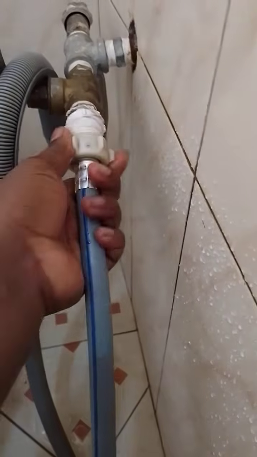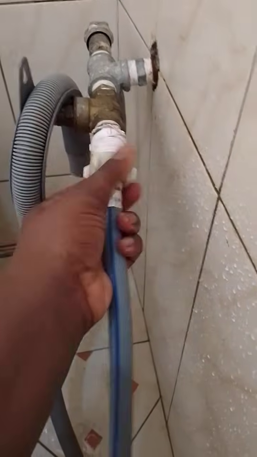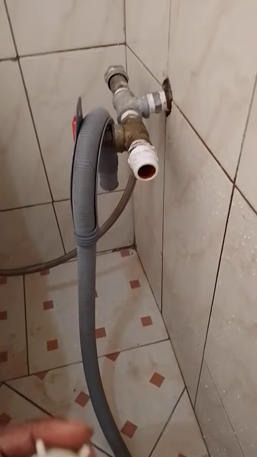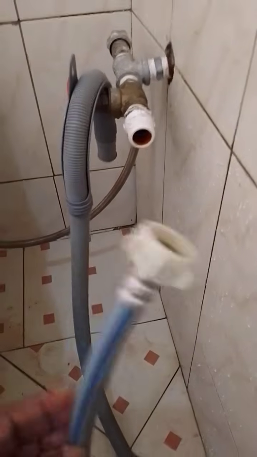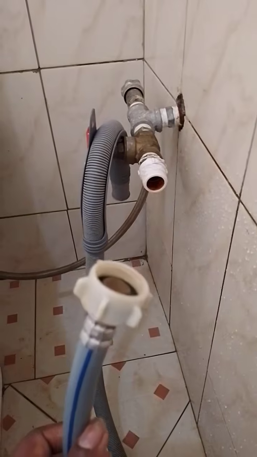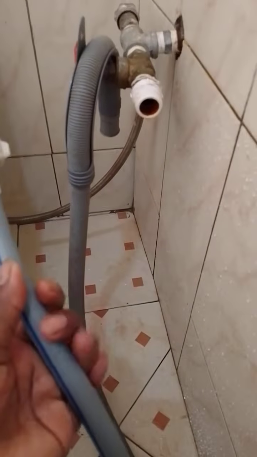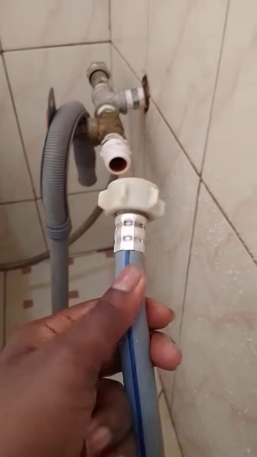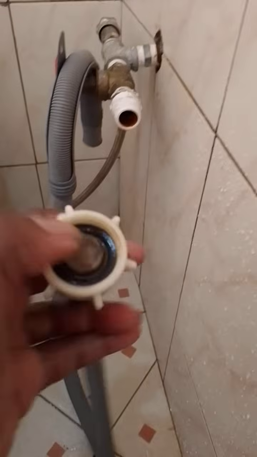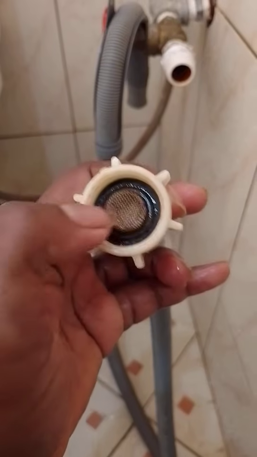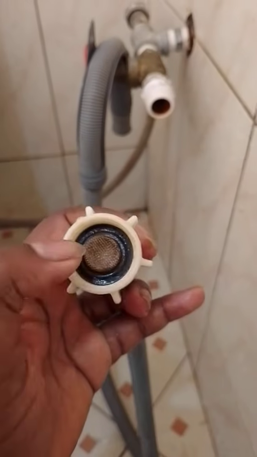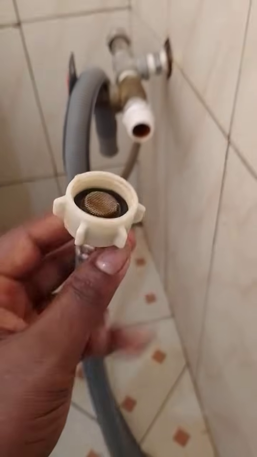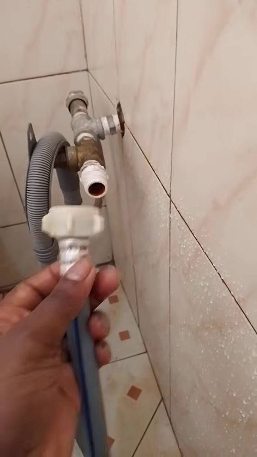Then turn off the tap, clean it. After cleaning, put back our pipe, then screw back and go and wash. You will never have the same error again. This dirty water from our tanks sometimes comes with a lot of dust. They block this part, so there is no way water can pass here to go to the washing machine. That's why we are getting these F01 errors.